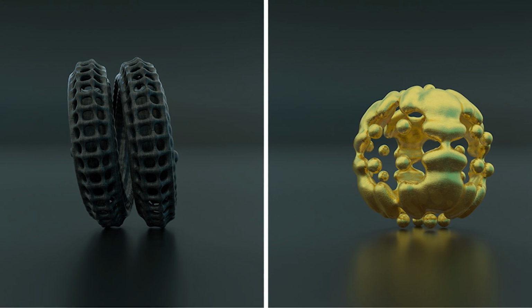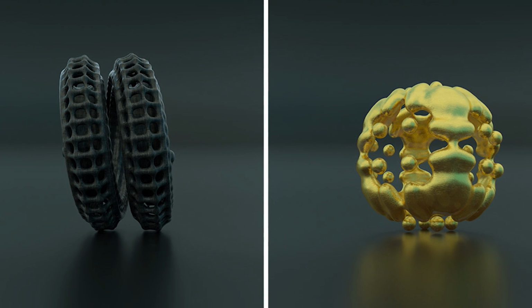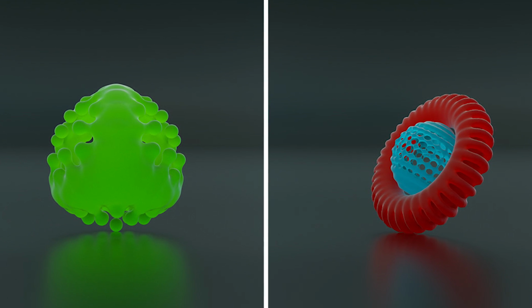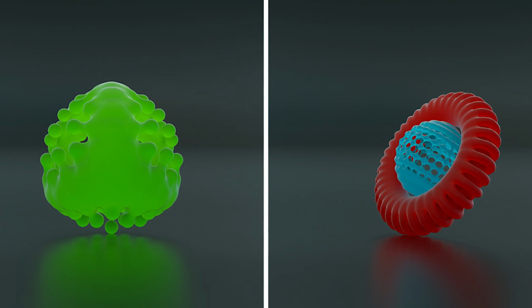Today's tutorial is made by David Brodeur, and in this tutorial he's going to show you how to make some really unique geometry using the XP Skinner tool inside of X Particles. So without delay, let's join David Brodeur for his tutorial right now.